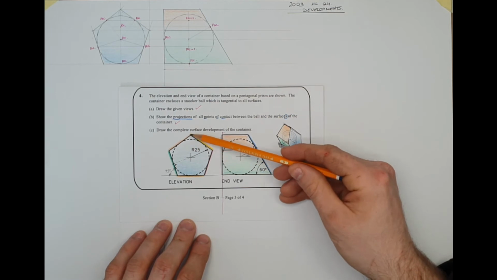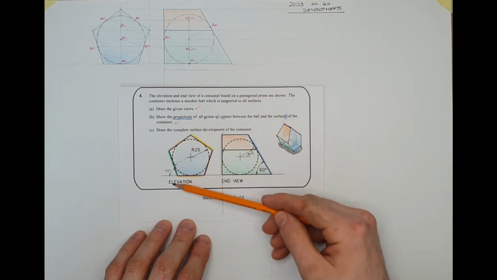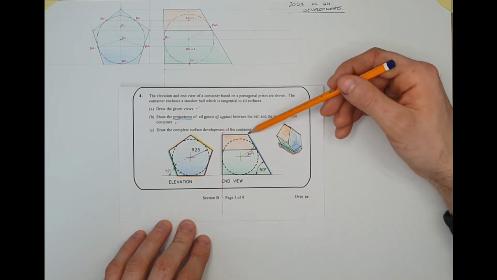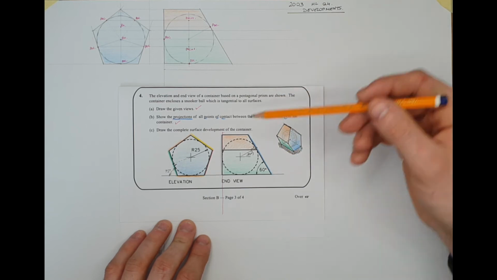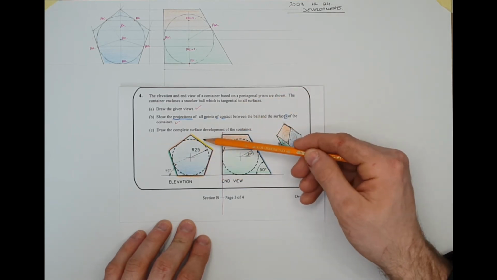So we're going to start off by unfolding the 5 sloped surfaces here. Then we'll add on the flat back surface, and then we'll add on this 60-degree front surface. We'll start off though with the orange, green, brown, purple and yellow.